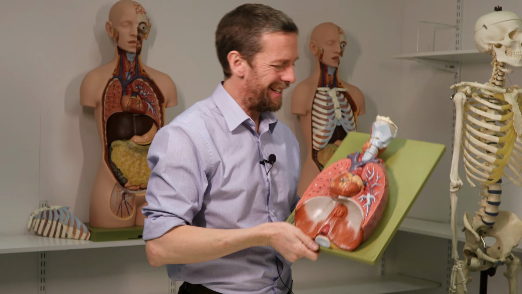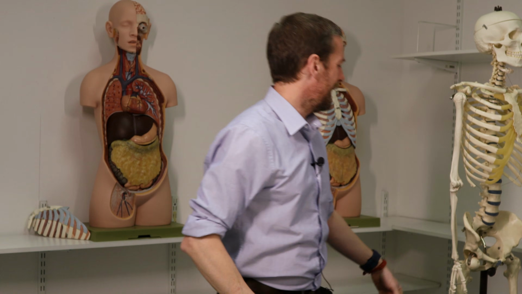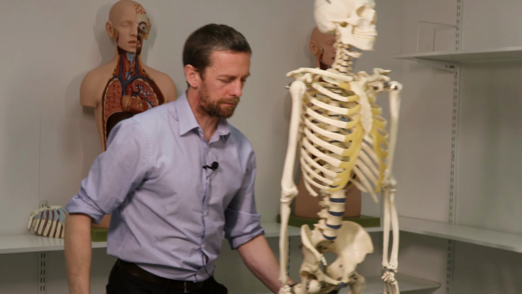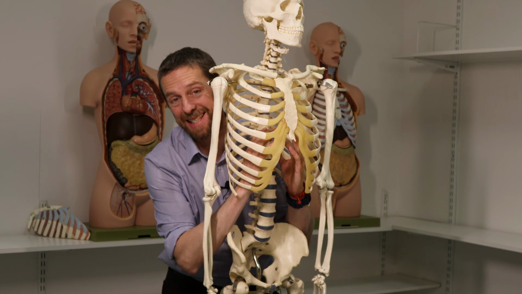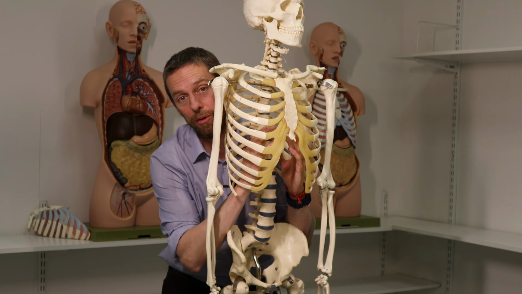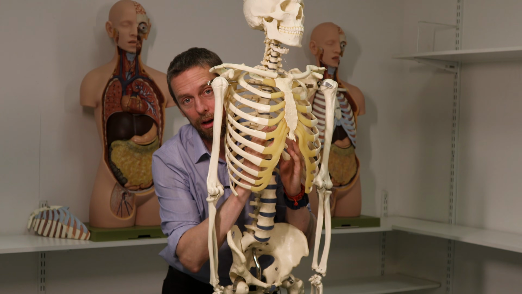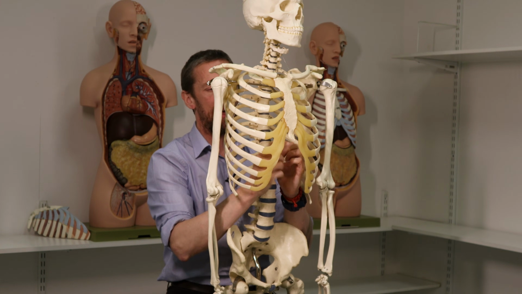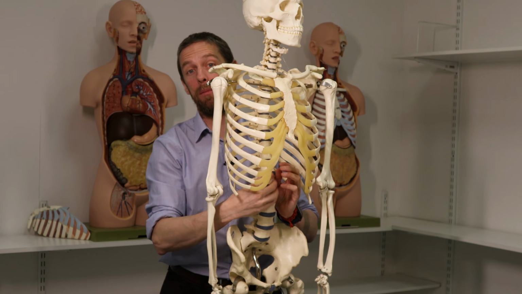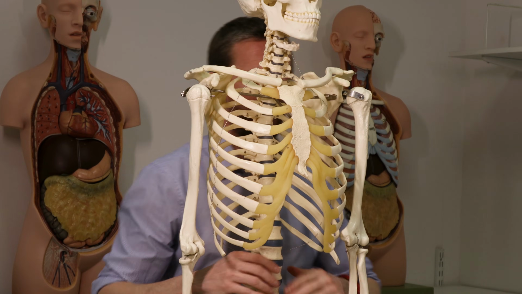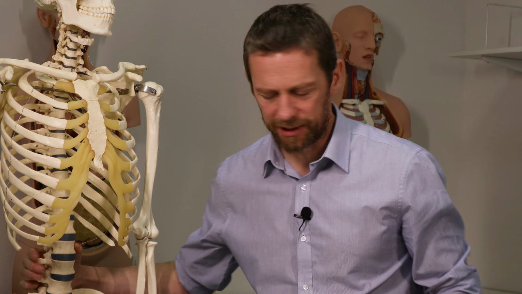But the diaphragm then, it's anchored in here, and essentially it's anchored to the inferior 6 ribs, so ribs 7, 8, 9, 10, 11, 12, and the xiphoid process, and the lumbar vertebrae down here. And the different parts get described.